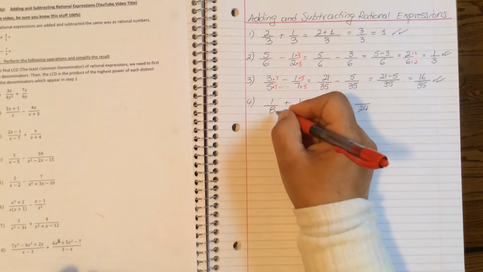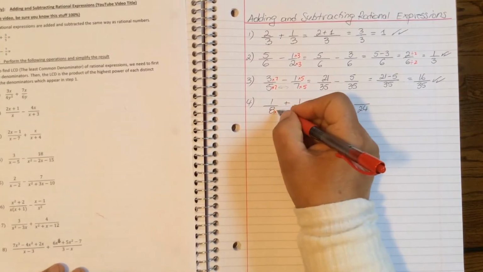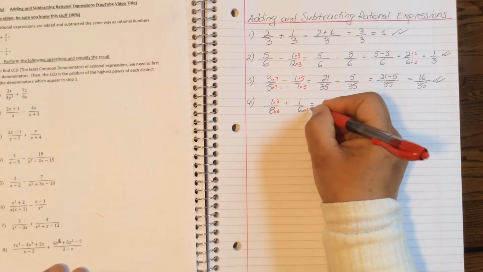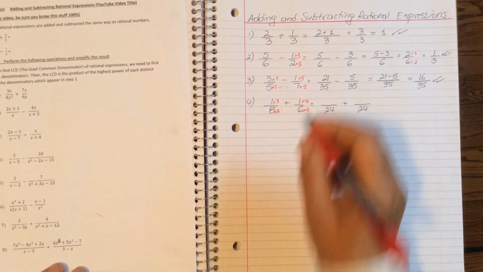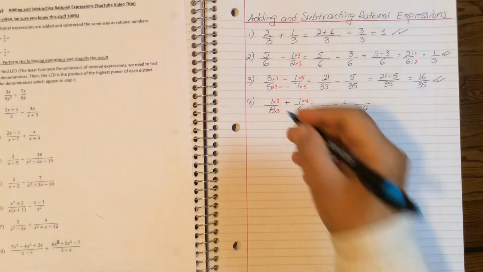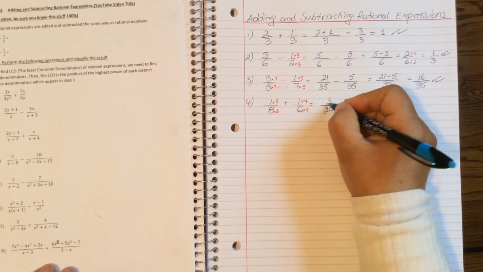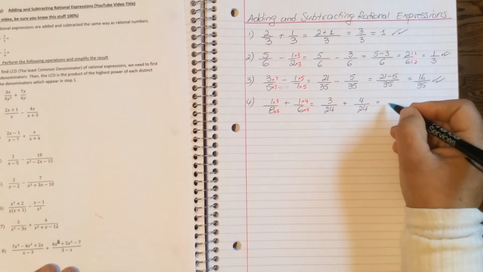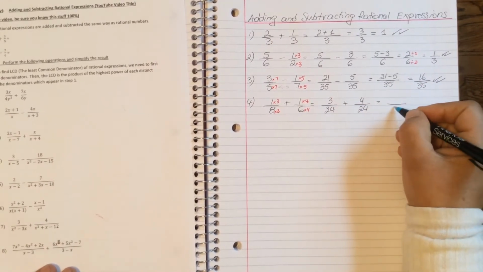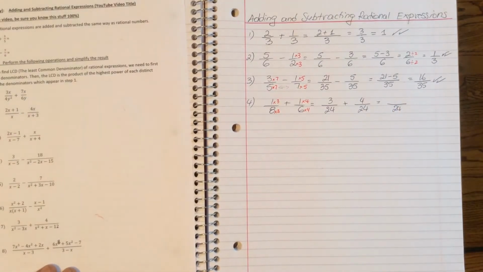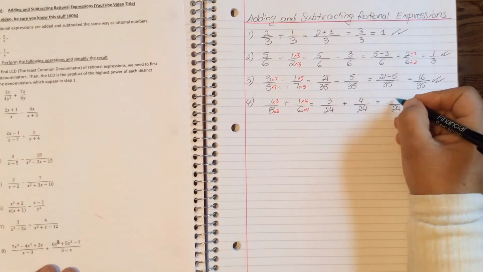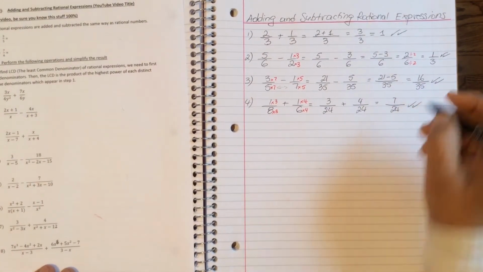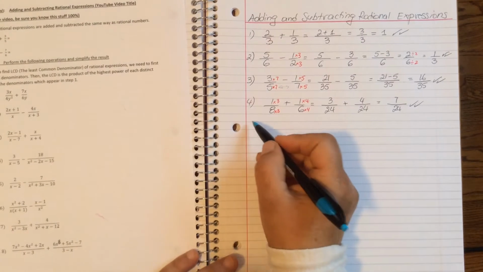So let me go now and multiply the first fraction by 3 and the second by 4. The first numerator is 1 times 3, 3. The second numerator is 4. Now, the common denominator is 24, and 3 plus 4 is 7. So, already in the simplest form, done.